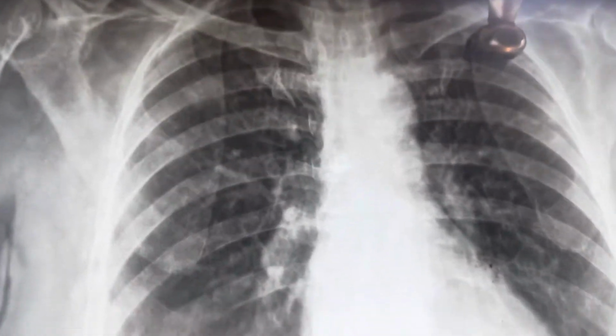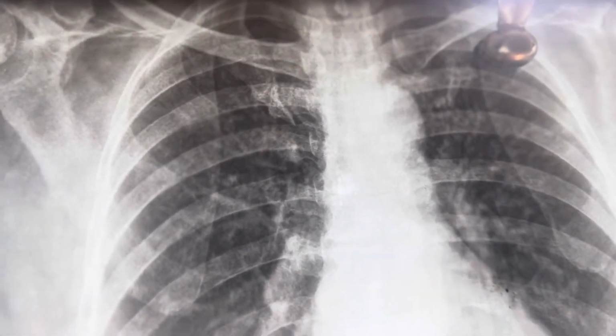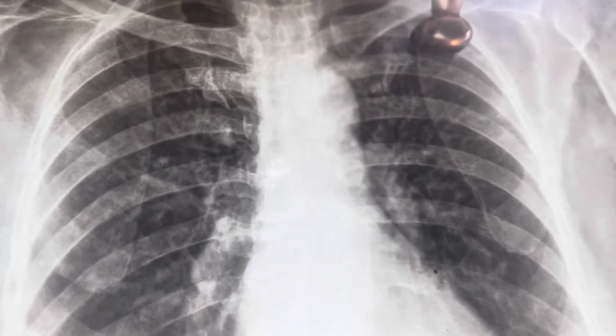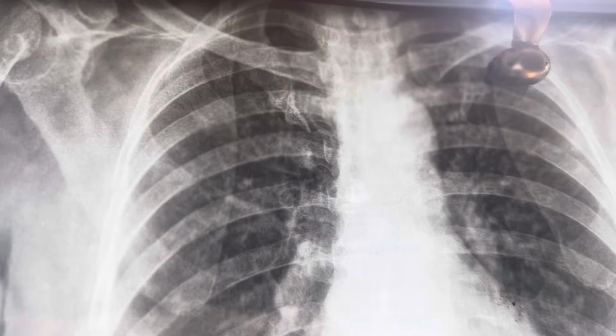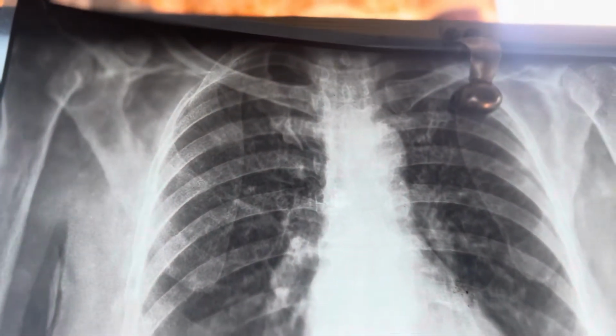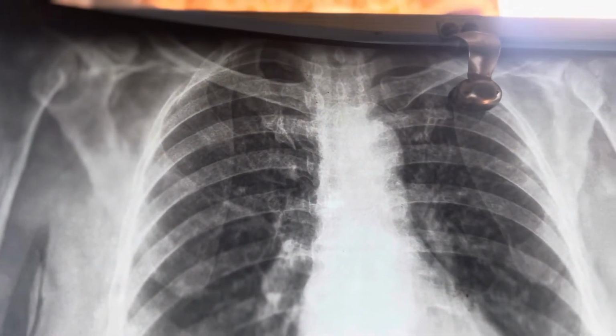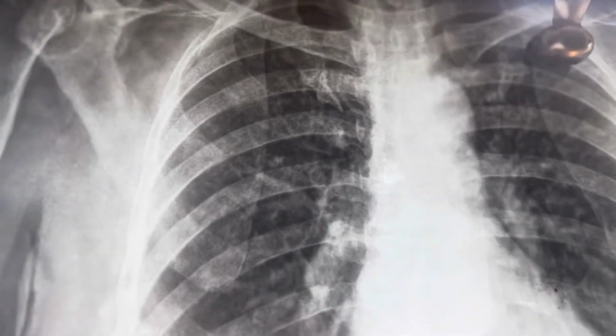In the posterior anterior view, we pass the rays from the back side of the body and the film or plate is placed on the anterior side of the body.